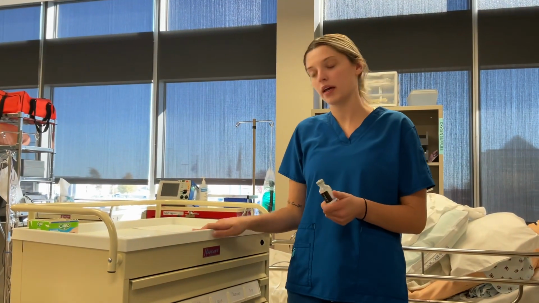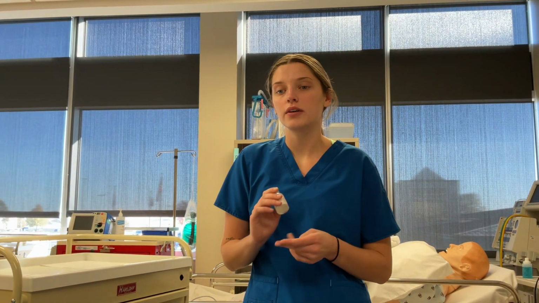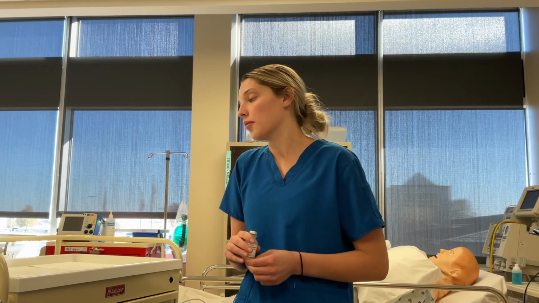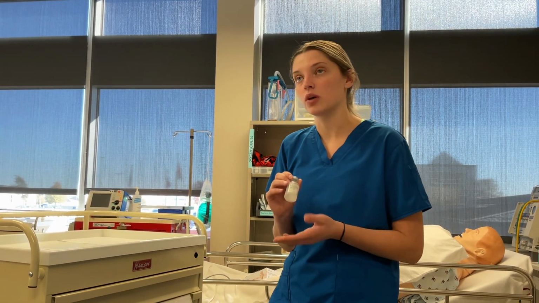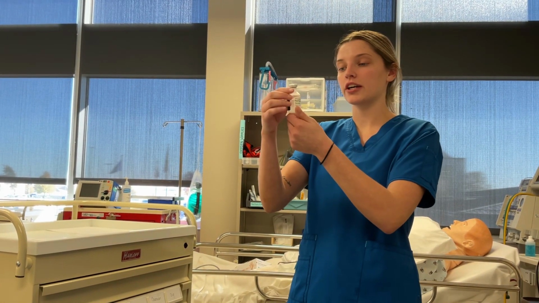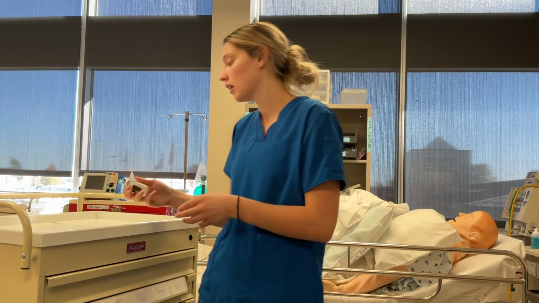That's for Joe Smith, and if it was a single dose vial, I would check the expiration date. If it was a multi-dose vial, I would check the expiration date and the date opened. It can only be open for 28 days. If it was my first time opening a multi-dose vial, I would label it with my initials, date, and time. I would check the integrity and make sure nothing is floating or abnormal in the vial as well.